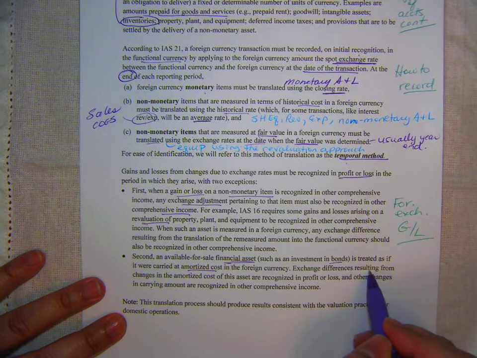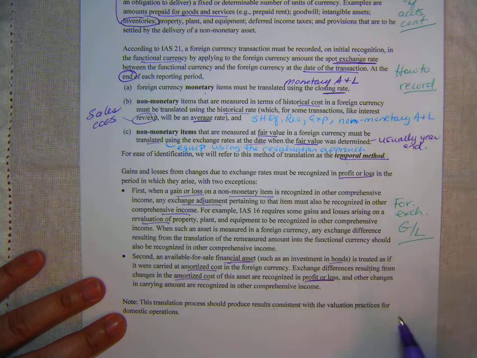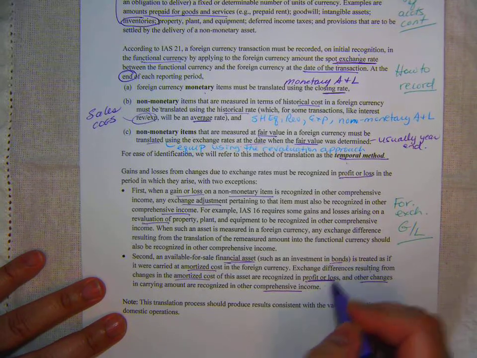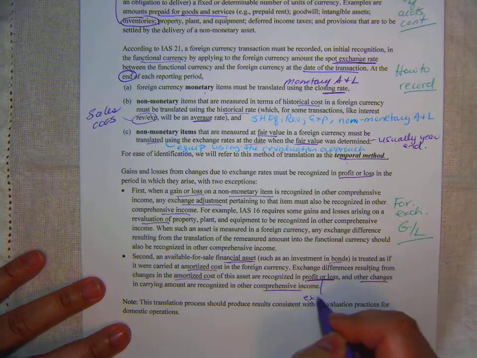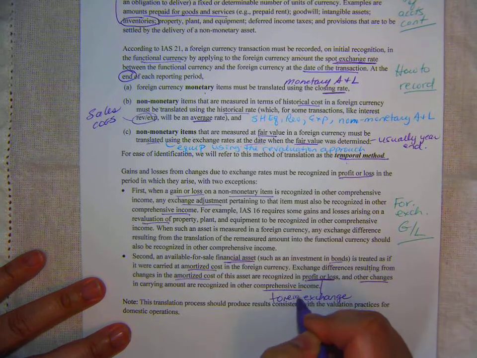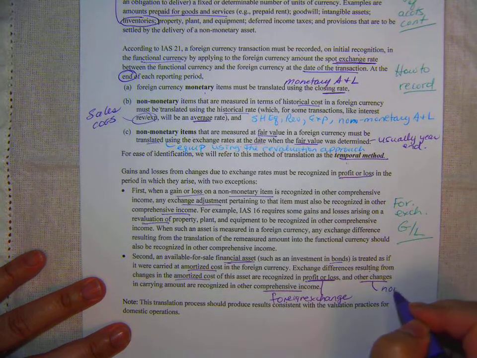Exchange differences resulting from the change in amortized cost are recognized in profit or loss. Other changes are in OCI. So in profit and loss would be the foreign exchange amount, and other changes would be the non-foreign exchange.